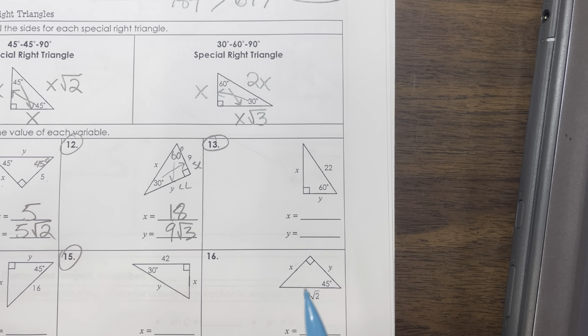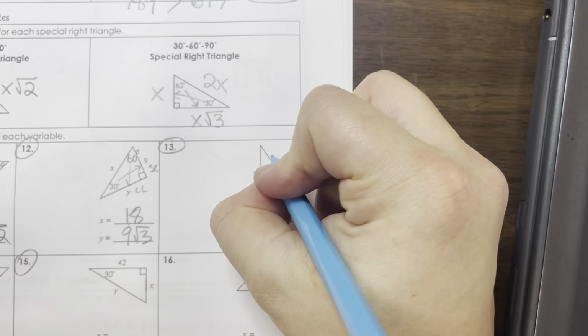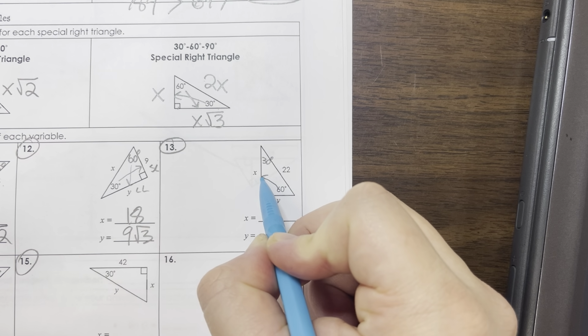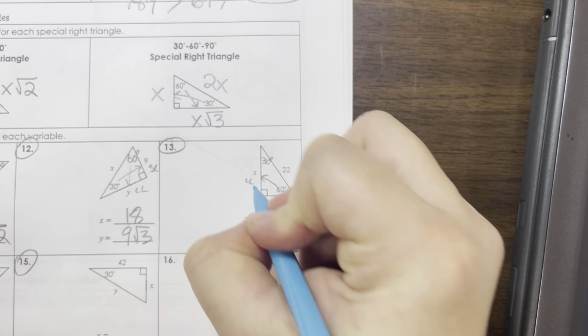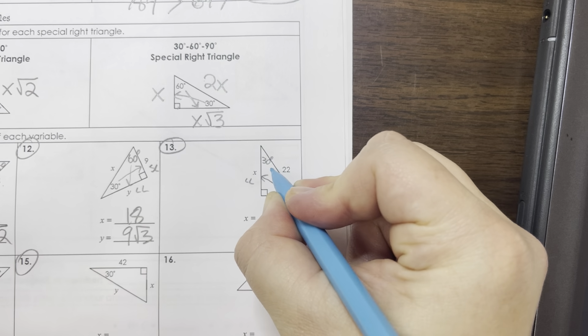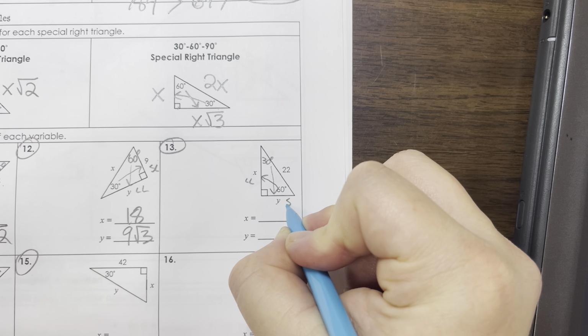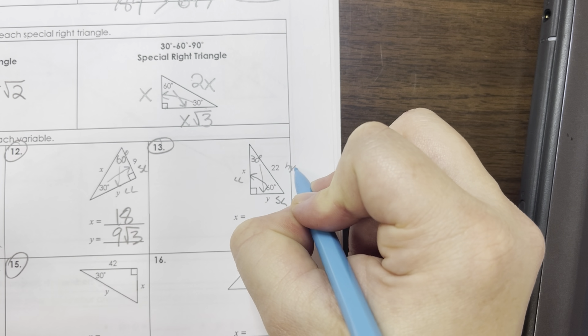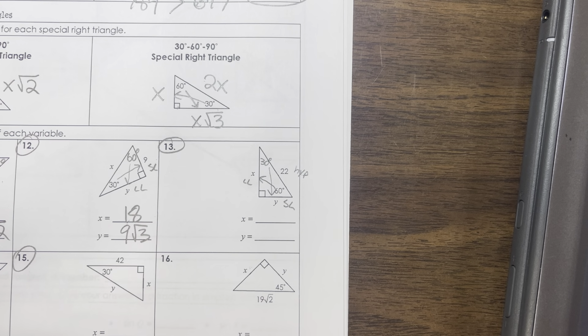Okay, third one here, we have a 30, 60, 90. I'm just gonna put that 30 in there so I can see it because the 60 is already here. So across from the 60 degree angle, that is your longer leg. Across from the 30 degree angle, that's your shorter leg. And then of course that leaves your hypotenuse. Okay, so I'm just labeling sides there.